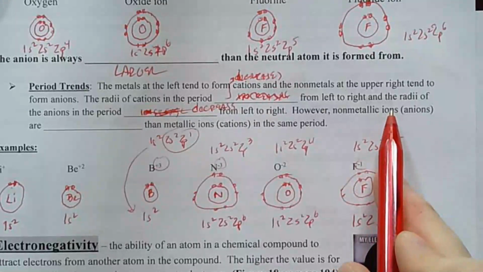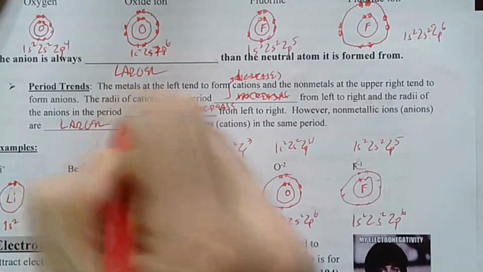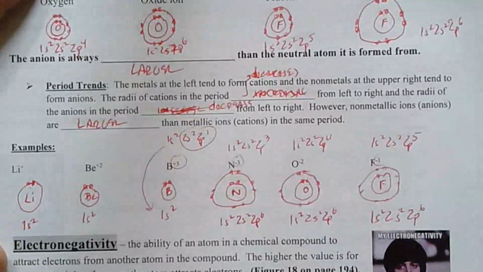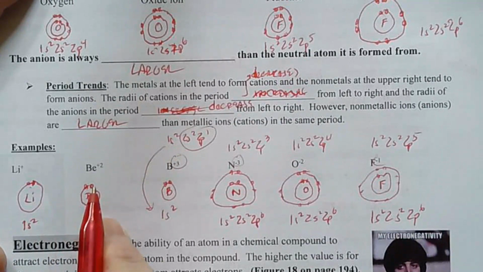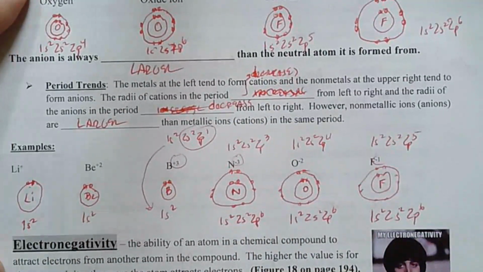And this last thing up here, however, non-metallic ions are going to be always larger than the metallic ions in the same period. Because here they are losing electrons, and so they're getting smaller. Here they're gaining electrons, and they're going to be always bigger than the neutral atom.